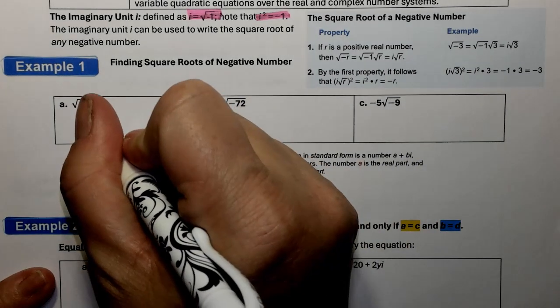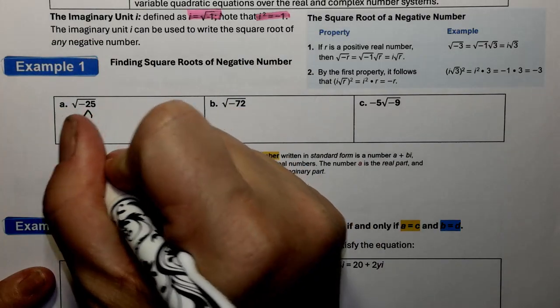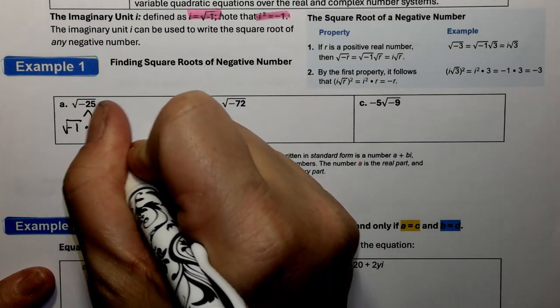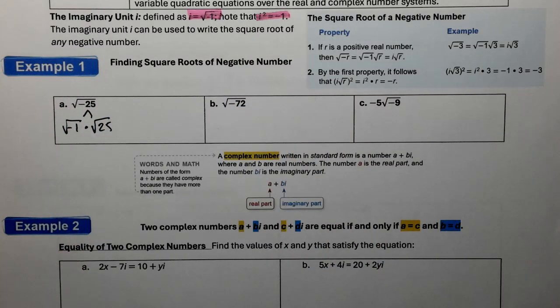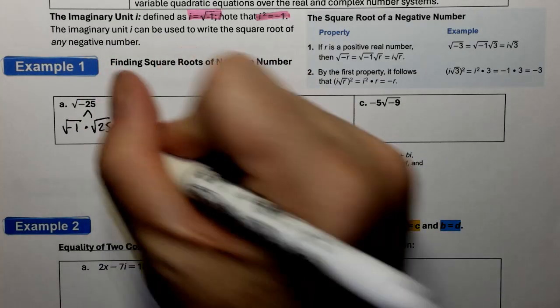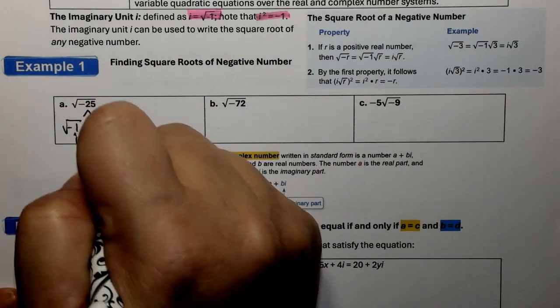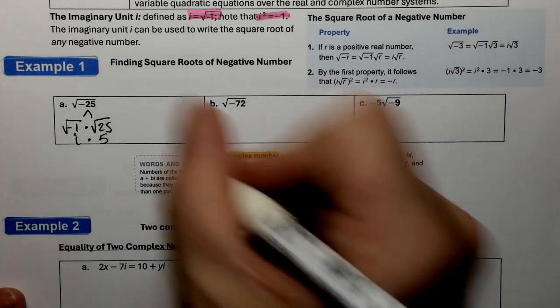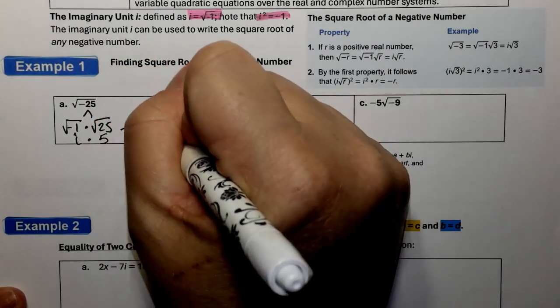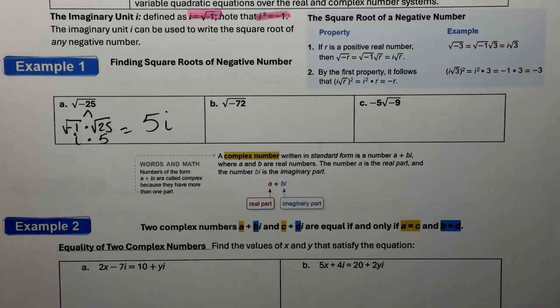So for example, we can break this up as -1 times 25. So we get the square root of -1 times the square root of 25. Well, the square root of -1 is i, and the square root of 25 is 5. So we can rewrite this as 5 times i, or 5i.